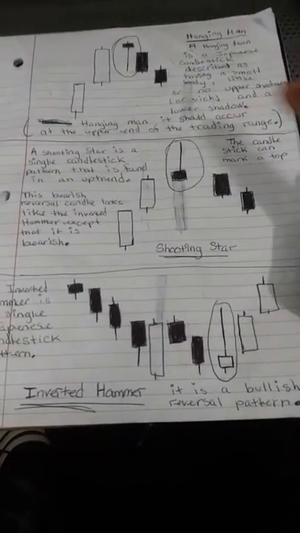The candlestick is marked at the top. It's a bearish reversal candlestick. It looks like an inverted hammer, except that it's bearish. It does look like an inverted hammer, except that it's bearish.